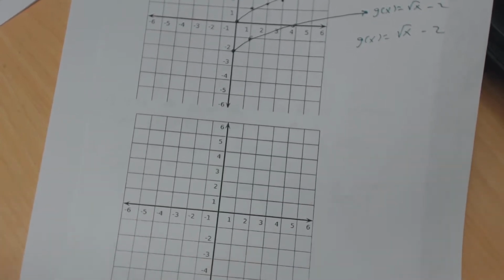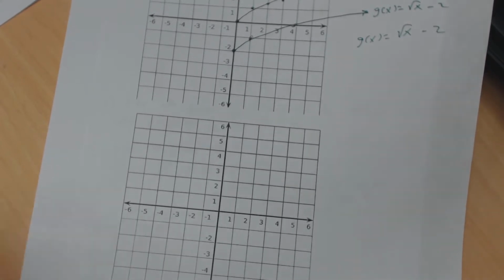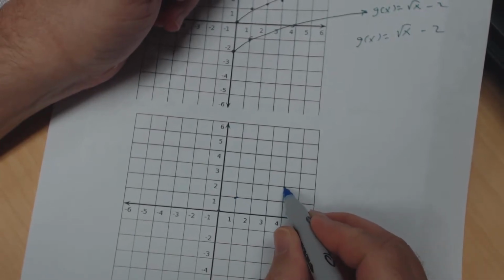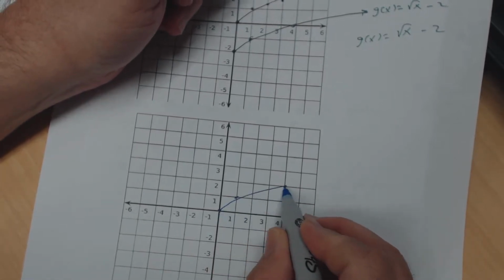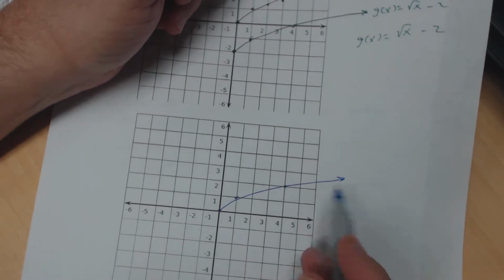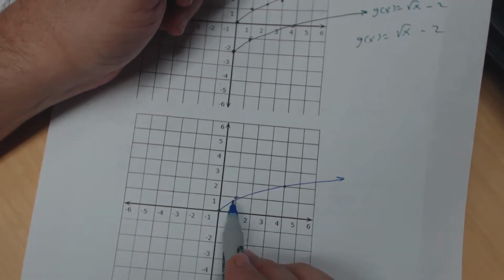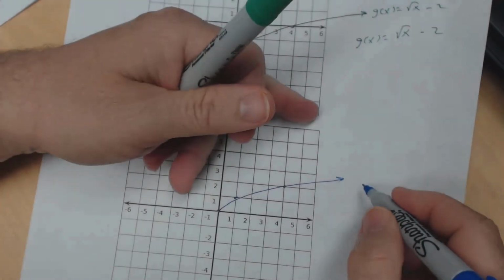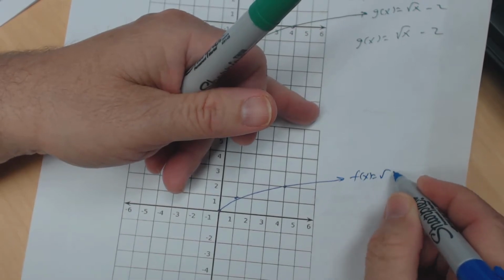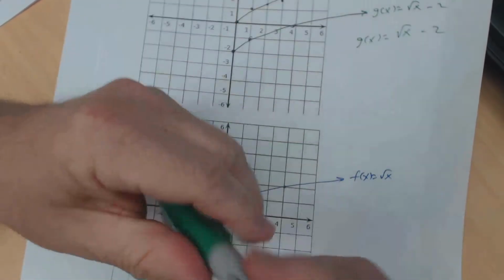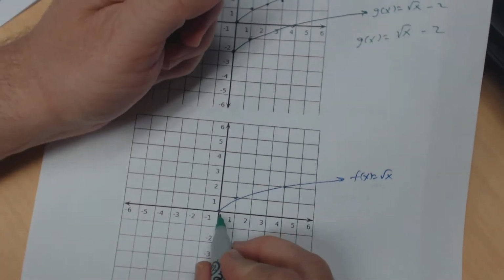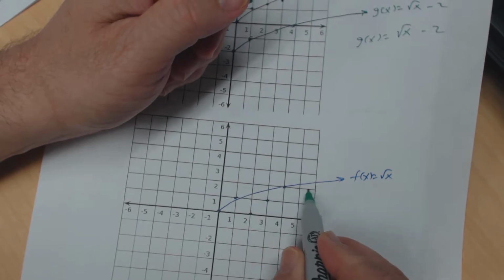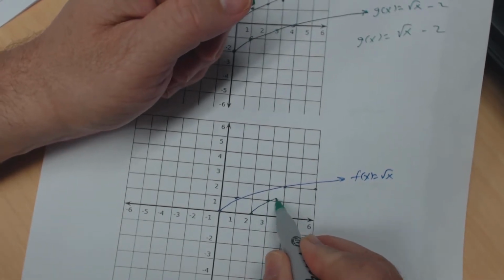So basically, you're going to graph the parent function. So you can say (0, 0), (1, 1), (4, 2). Just graph it like this. Okay, make it look like part of a parabola. And now you're going to take each point, and remember this is f of x equals square root of x, and you're going to shift it 2 units to the right. So 1, 2, 1, 2, 1, 2. And so when you graph it, it will look like this.